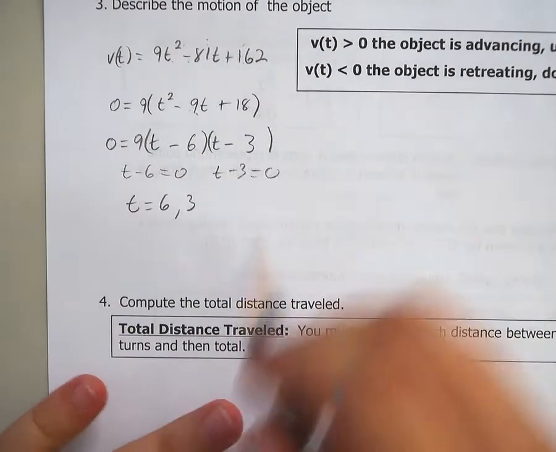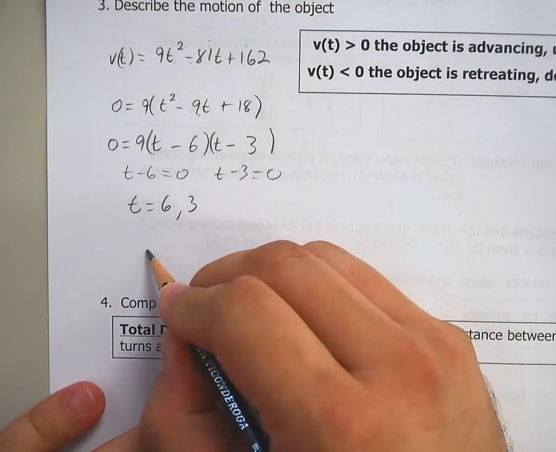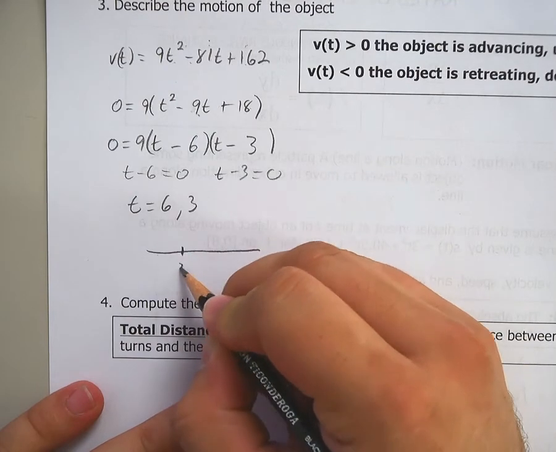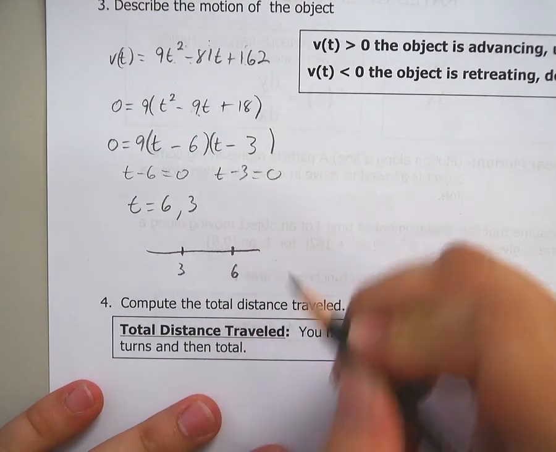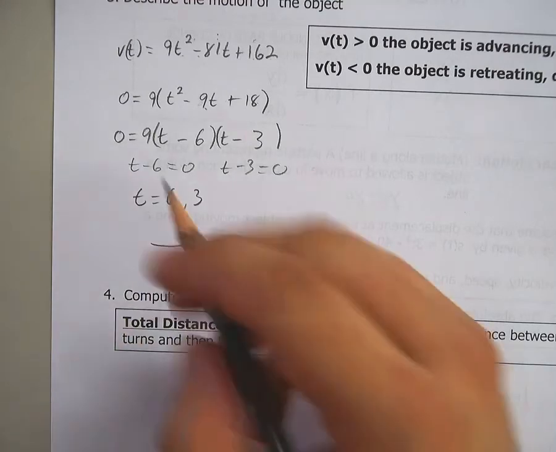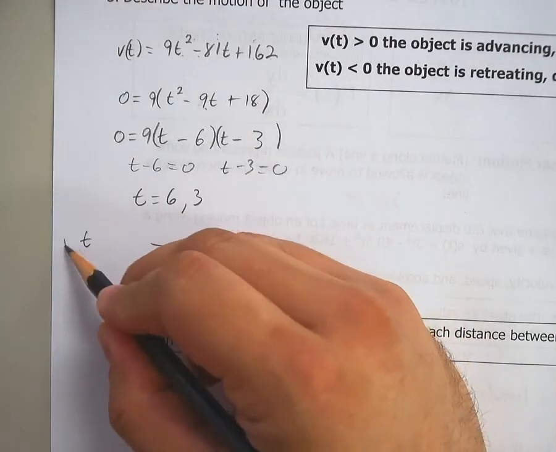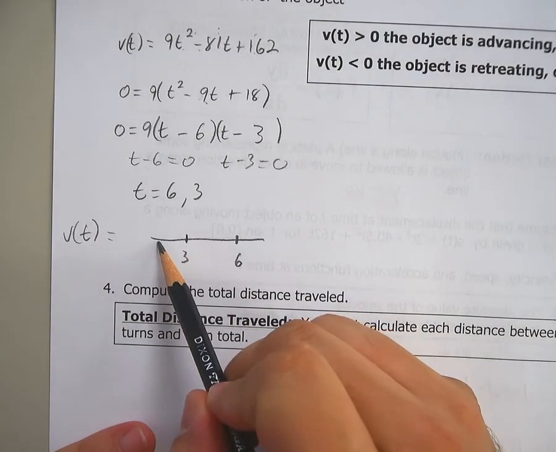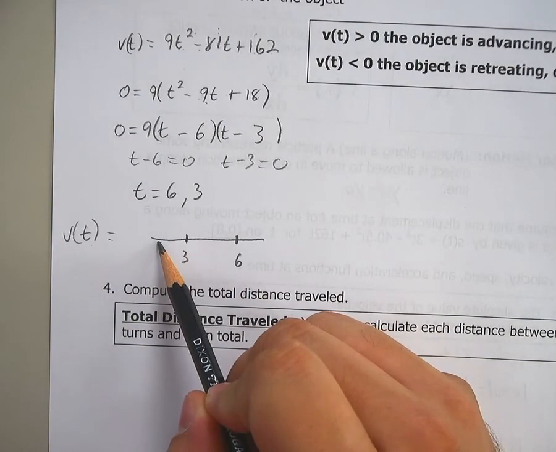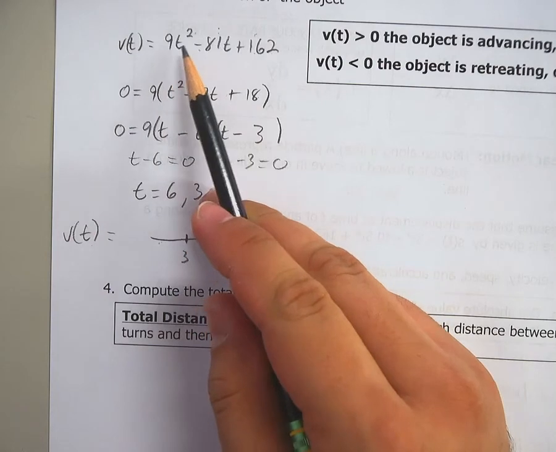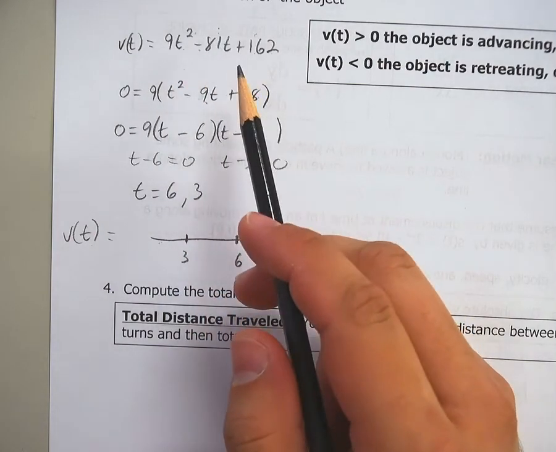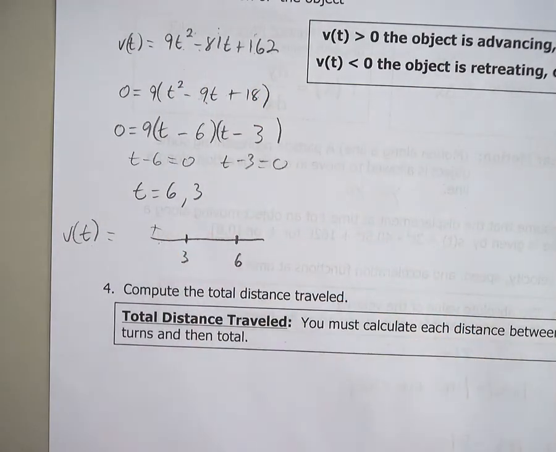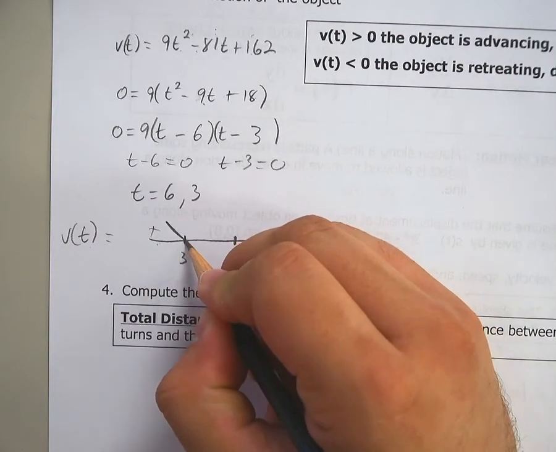Okay, so if you think about this, your velocity function, you've got 3 here, you've got 6 here. Let's do a little sign analysis on that. This is v of t, obviously. Let's say we plug in a 0. That's going to be easy. If we plug in a 0 into velocity, we get 0 minus 0 plus 162, which is positive. So that tells me velocity is going to be up here.